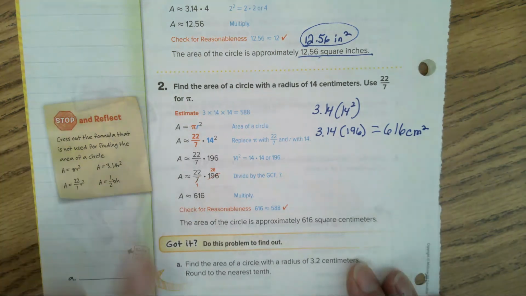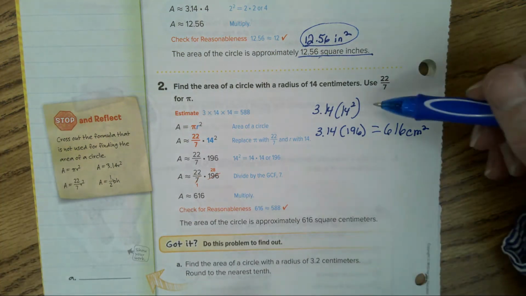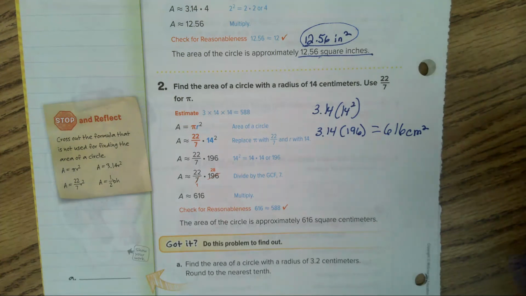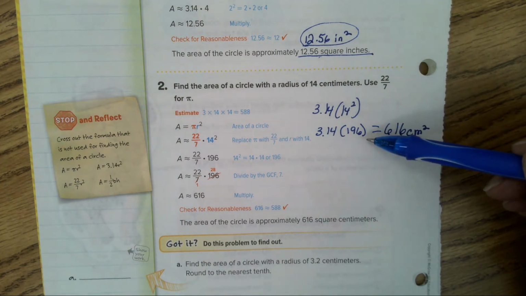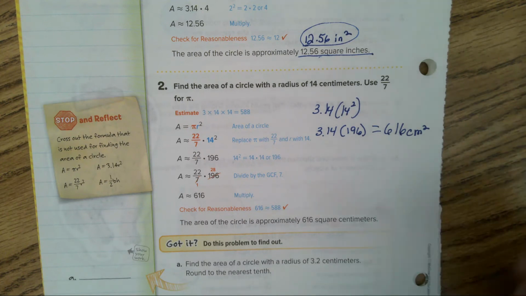So when you do your problems, you have to show certain things in order to use the calculator. You start off with what the original numbers are. I want you to show me what 14 squared is. It's not 28. It's 196, so I can find what your mistake is if you would make one.